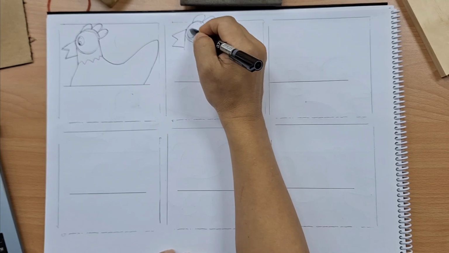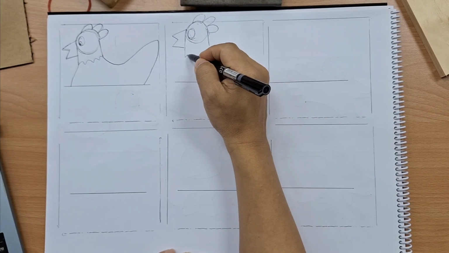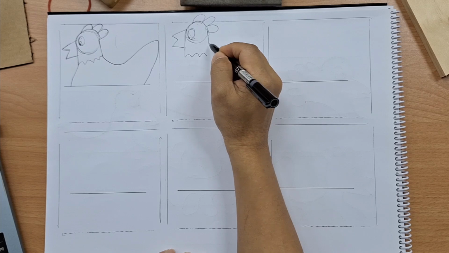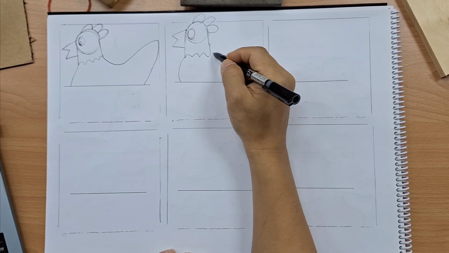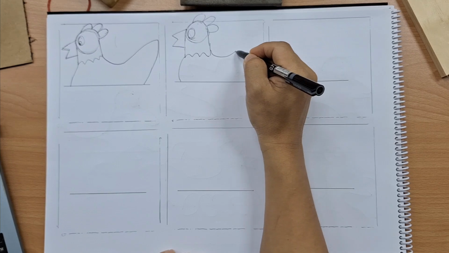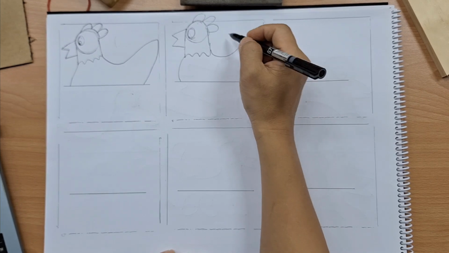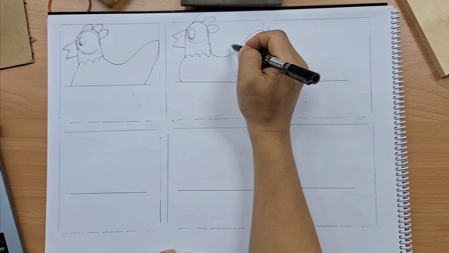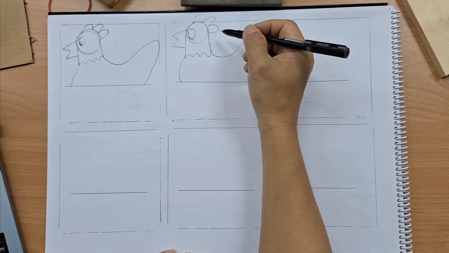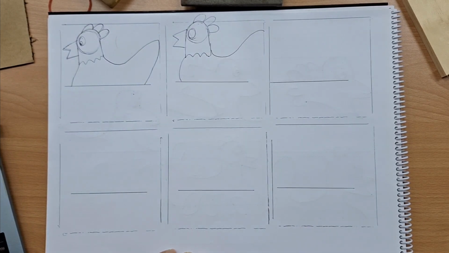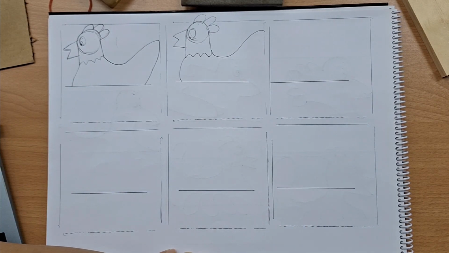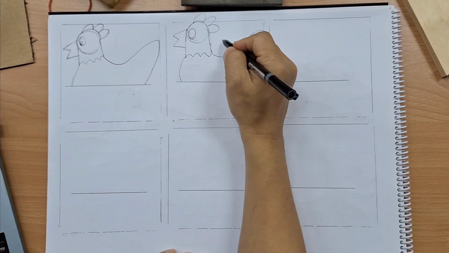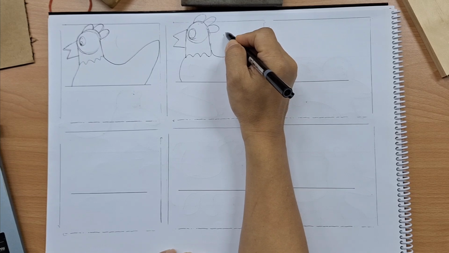But I'm also thinking about the little chip that can be drawn here. Let me have a look at the little chip here. So it could look like this.